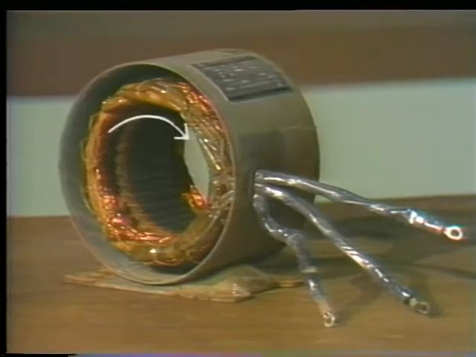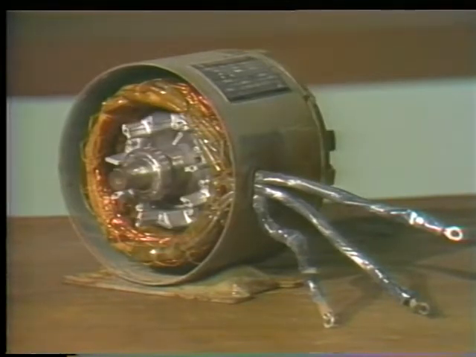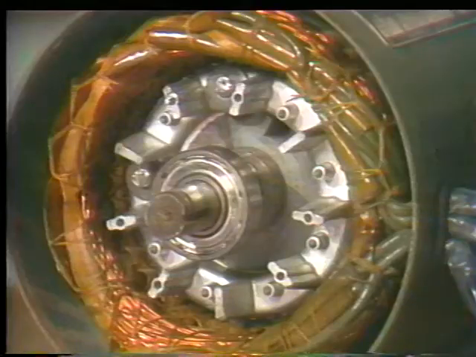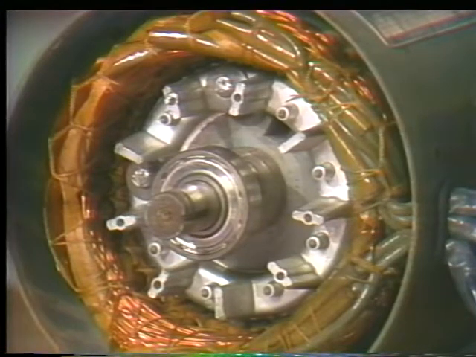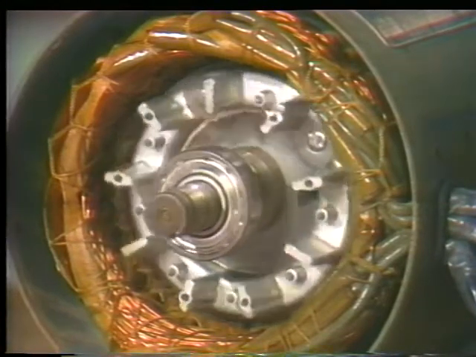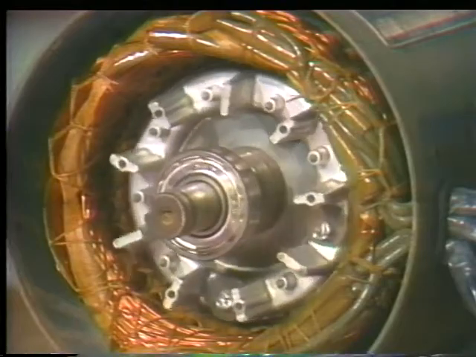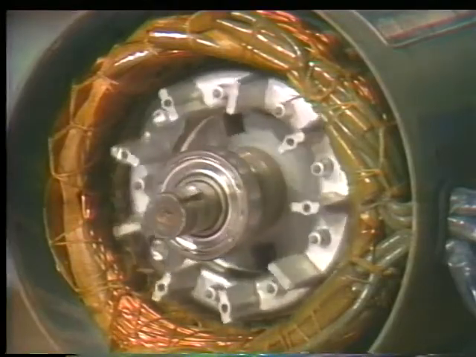This magnetic field rotates. This is the rotor. It's positioned on a shaft. When the magnetic field of the stator rotates, the rotor and shaft turn with it, and mechanical power is produced.